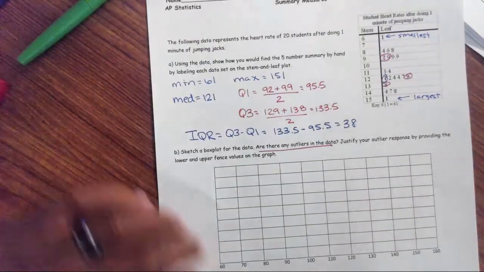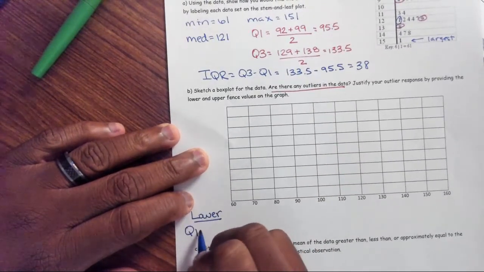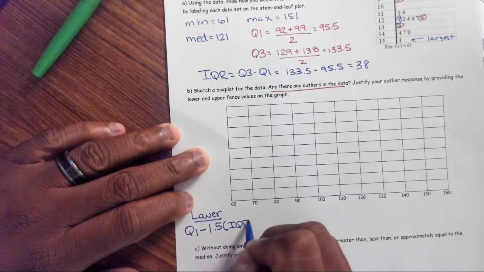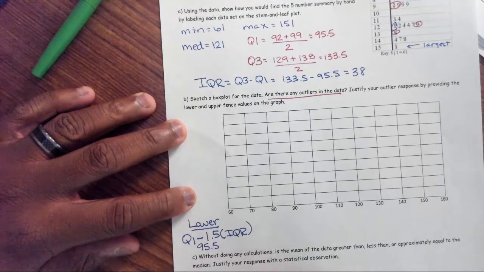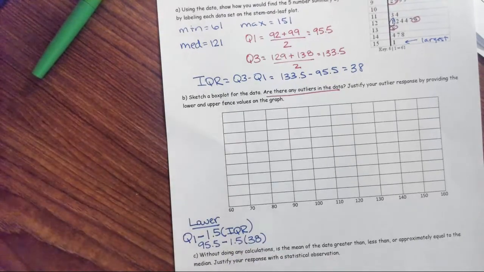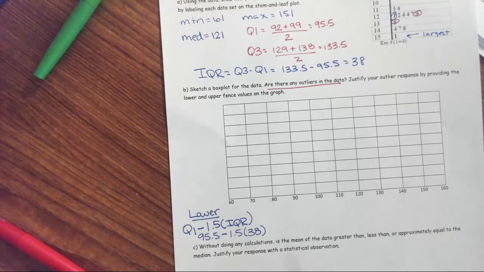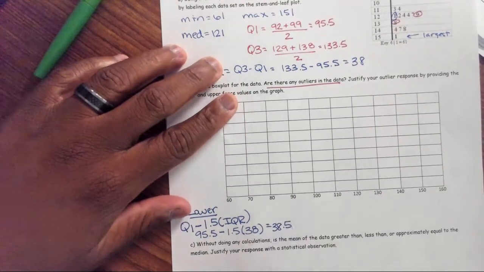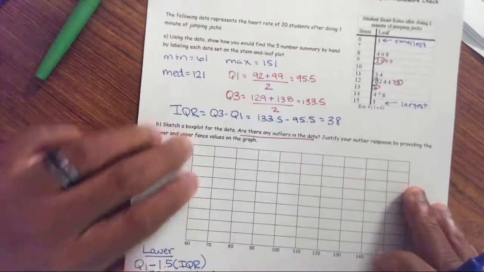All right? So now to find the lower fence. Remember, the lower outlier is equal to Q1 minus 1.5 times the IQR, right? We know Q1 is 95.5, minus 1.5 times 38. Plug that into a calculator. I get 57. So 95.5 minus 57 is equal to 38.5. That means anything lower than 38.5 is going to be considered an outlier, right? Do we have any values that are lower than 38.5 in our data set? No. So do we have any low outliers? No.